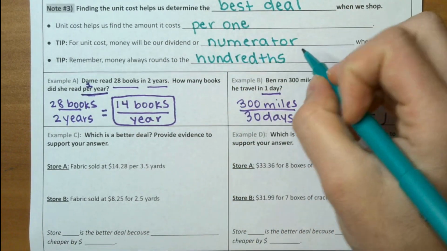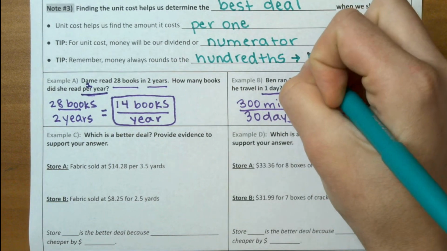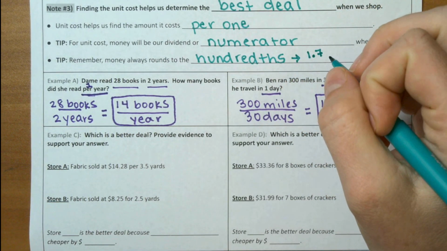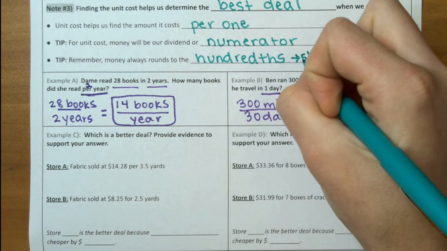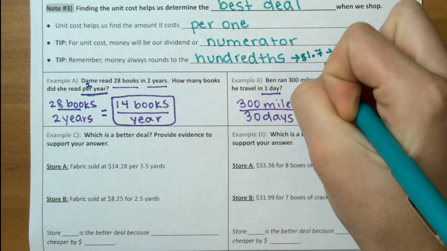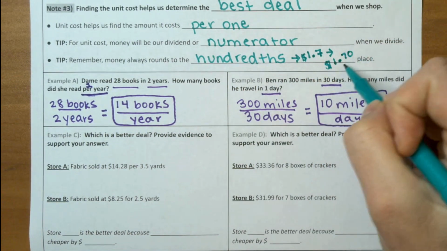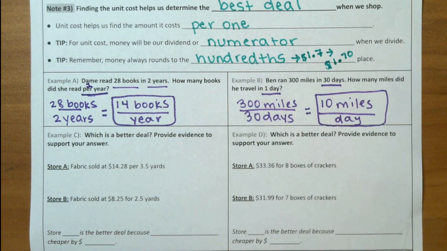And so if you got an answer like 1.7 or 1 7/10, if it's money, you'll write it as $1.70. Now I'm going to complete example C with you, and then you'll complete example D on your own.